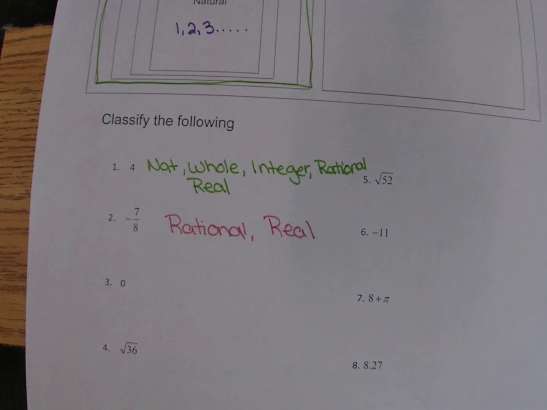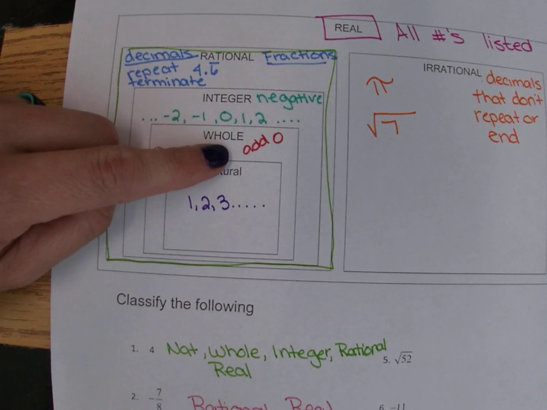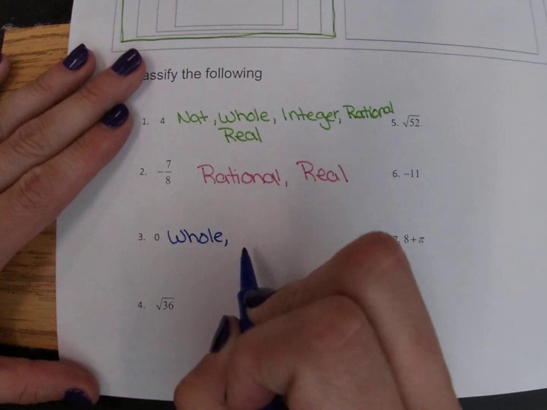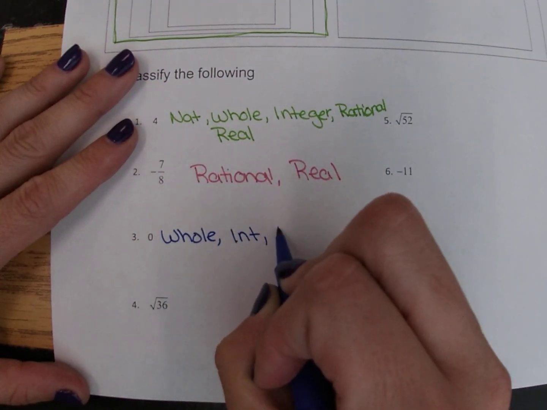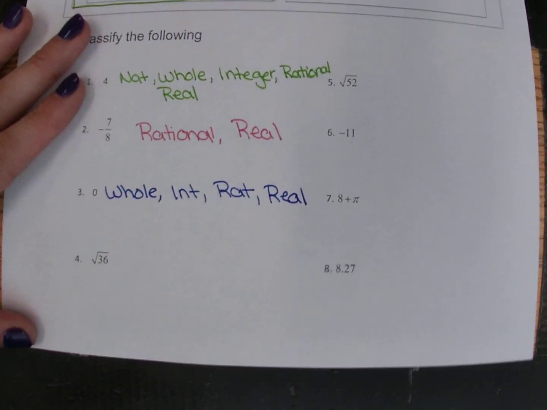If we look at 0, 0 should be obvious because it was added to our list specifically. So here's our 0. It got added in at the whole numbers. And we do everything down the list. So it's a whole, an integer, a rational, and a real.